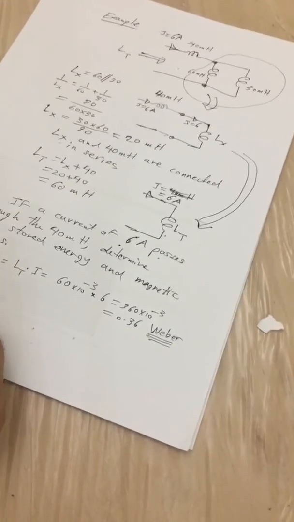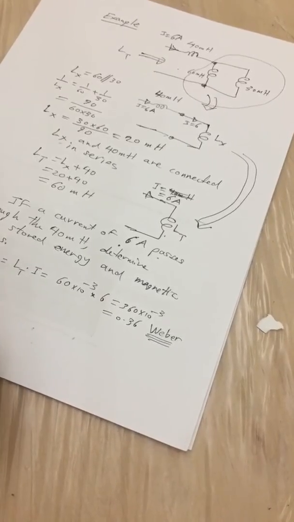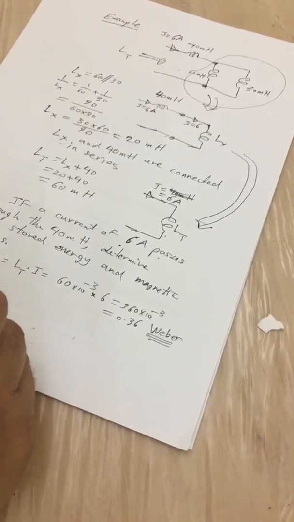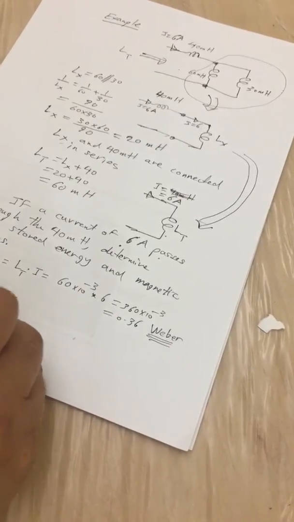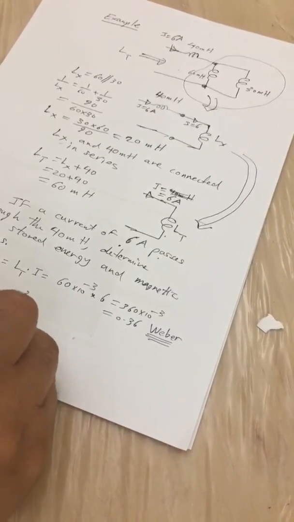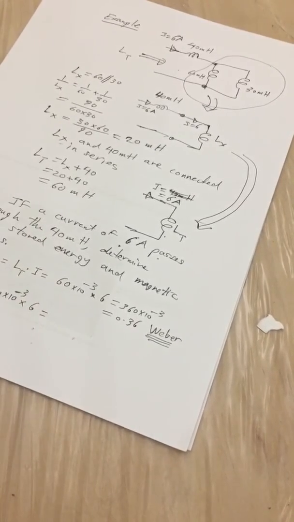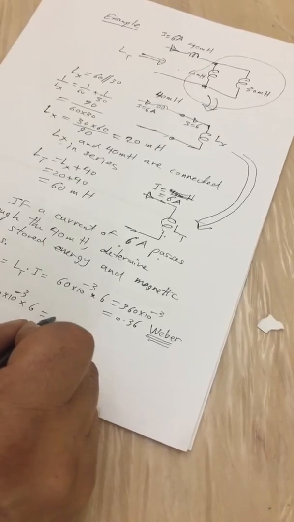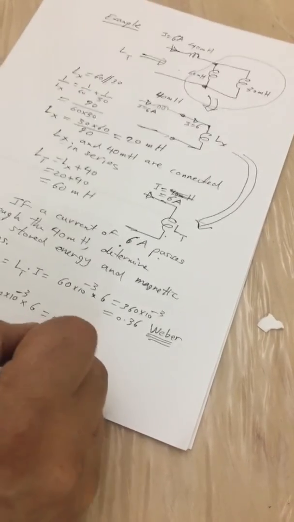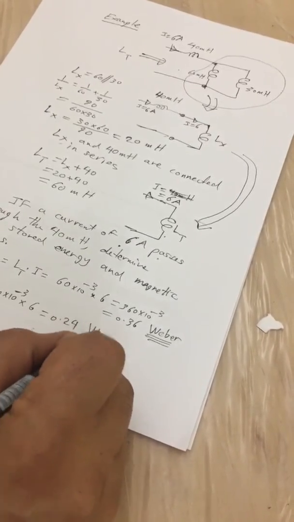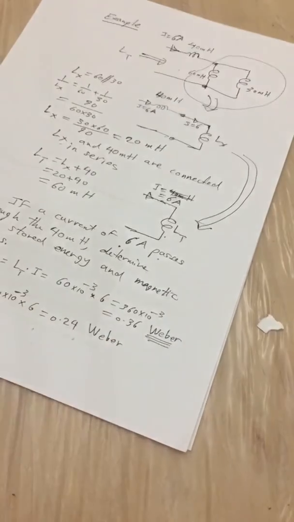So flux of 40 millihenry is equal simply L, 40 times 10 to the minus 3, times I, which is 6 amps. Okay, so that will be 0.24 Weber. 6 times 4 is 24. So 240 divided by 1000, 0.24. Okay.